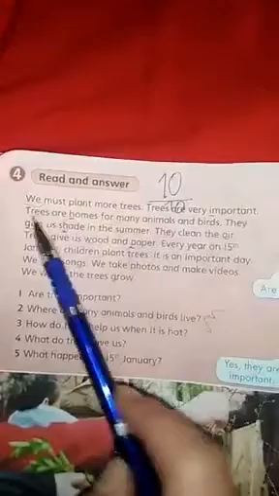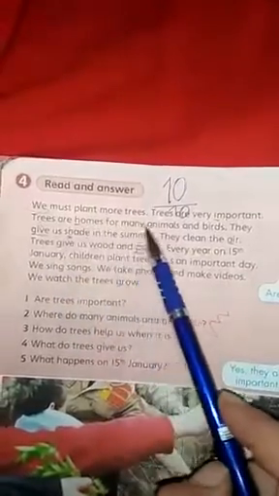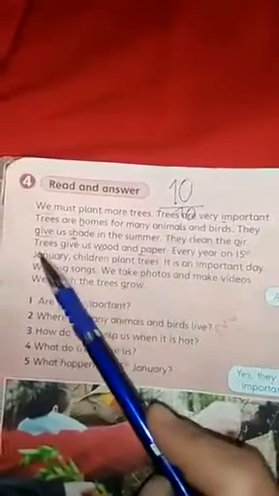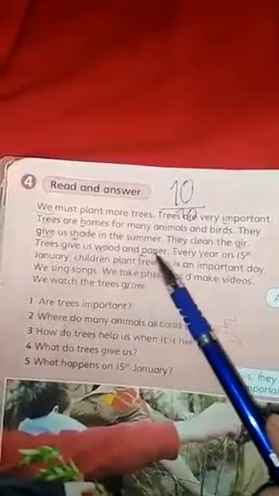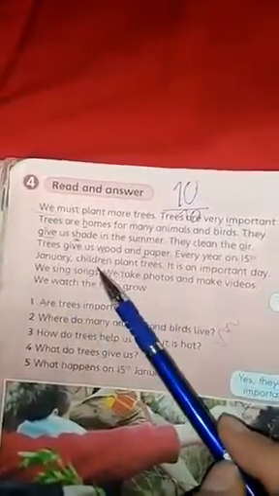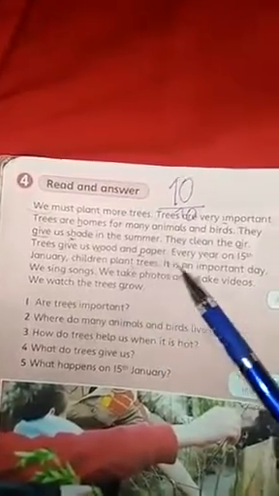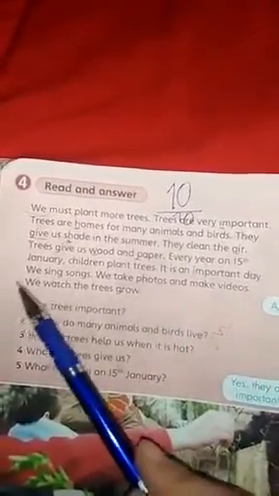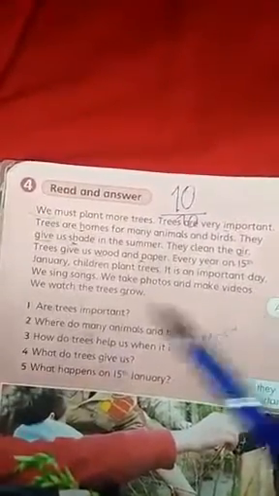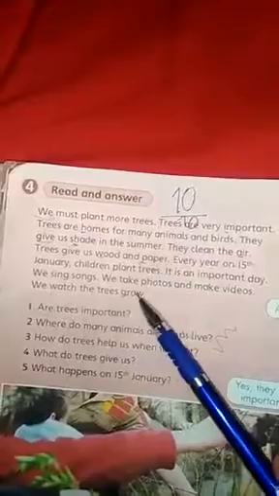We must plant more trees. Trees are very important. Trees are homes for many animals and birds. They give us shade in the summer. They clean the air. They give us wood and paper. Every year on 15th January, children plant trees. It is an important day. We sing songs, we take photos and make videos. We watch the trees grow.